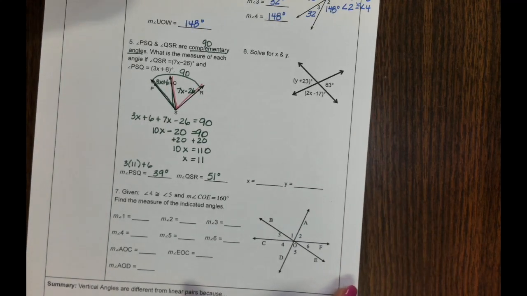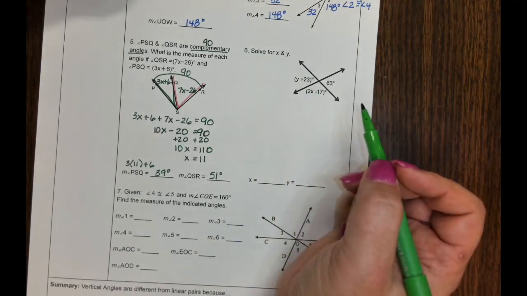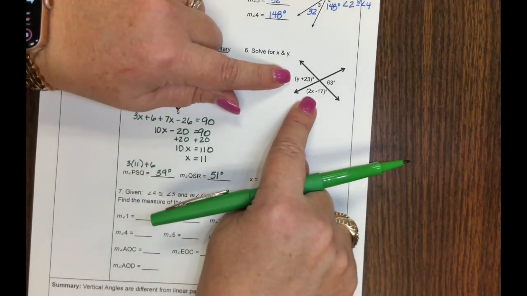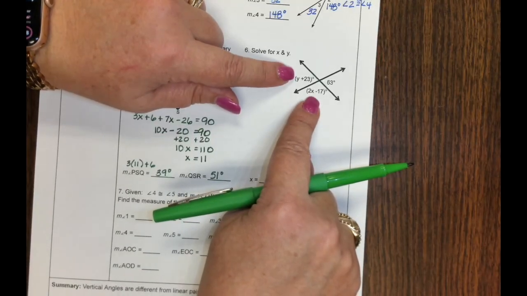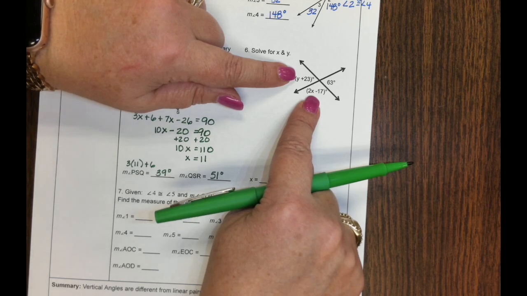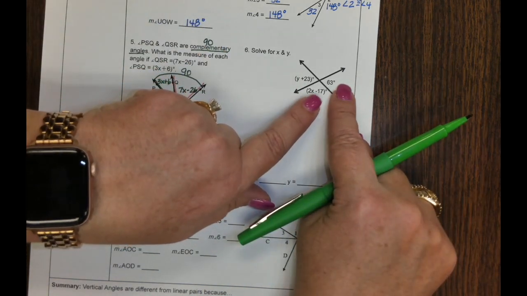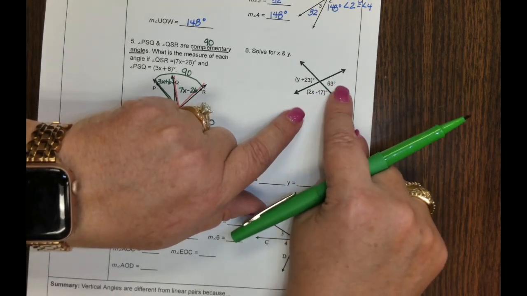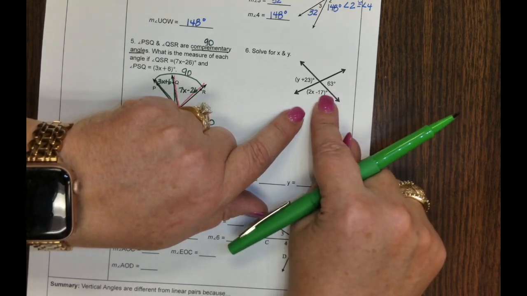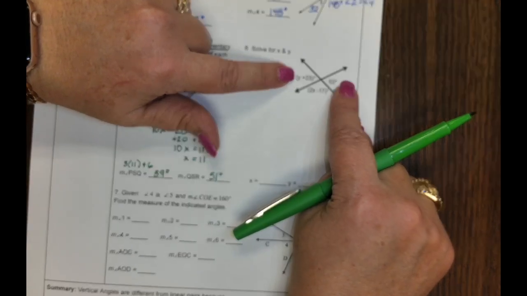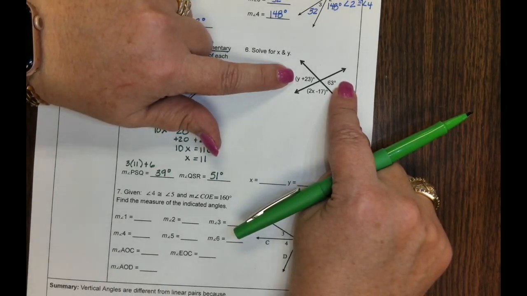Number 6, again, we've got this cross where we have vertical angles and linear pairs. And so look at what you want to use. Notice these two angles are a linear pair, but if you use these two angles, notice that you have two variables. So we don't want to use this linear pair right here. We could use this linear pair, and that would give you one variable. We also know these two angles, the 63 degrees and this y plus 23, that those are vertical angles. So those are equal to each other.